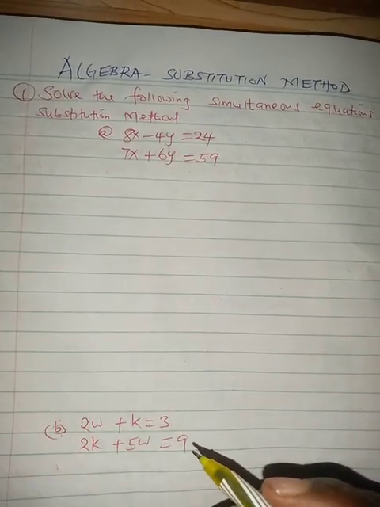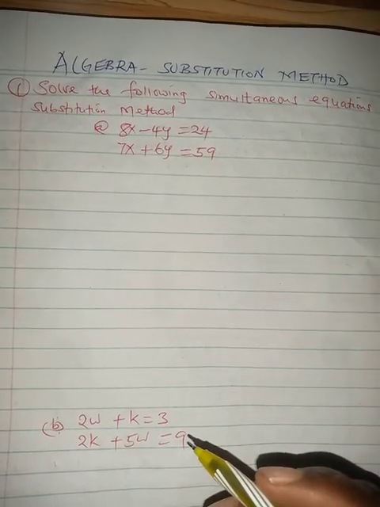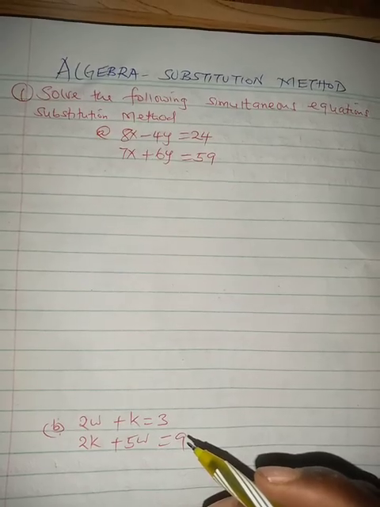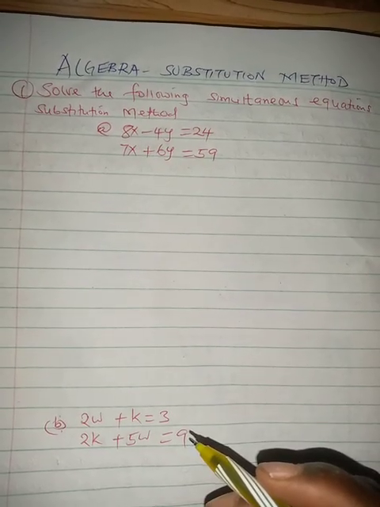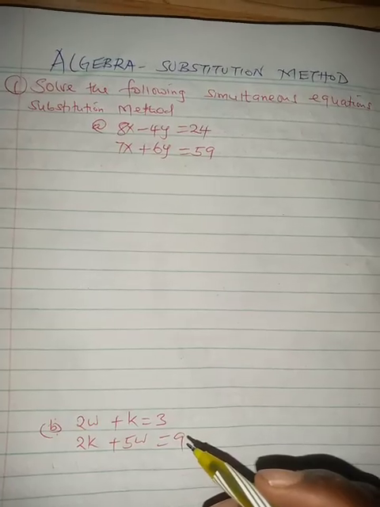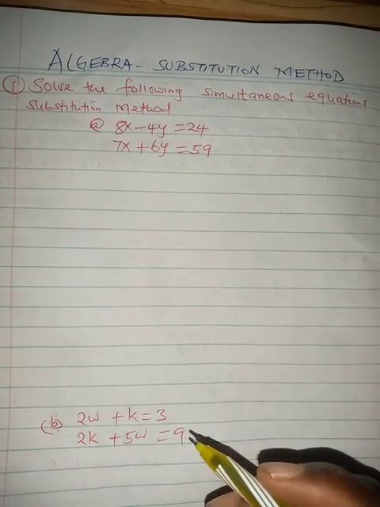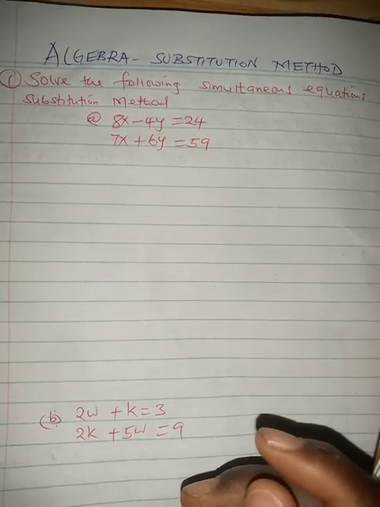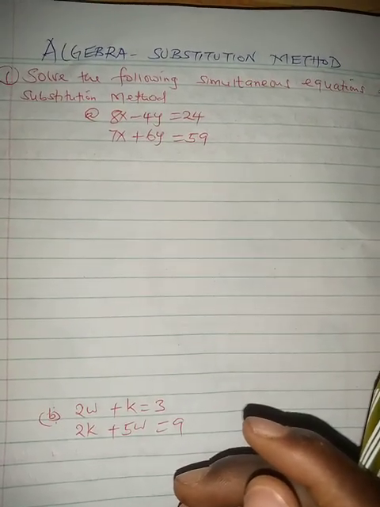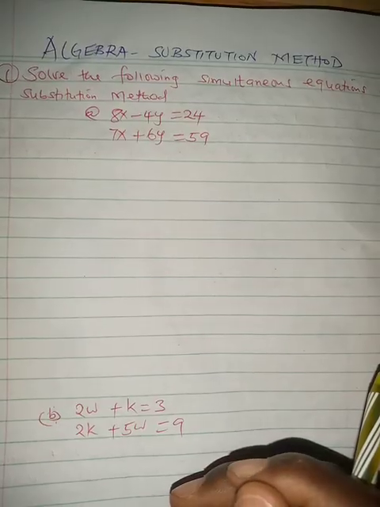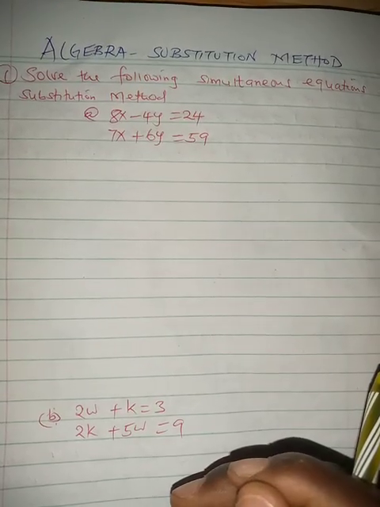Welcome to today's lesson, and the topic of discussion is the substitution and elimination method in the algebra chapter, a chapter that is examinable in both junior secondary school and senior secondary school. And as of now, we are going to do some questions related to the substitution method.